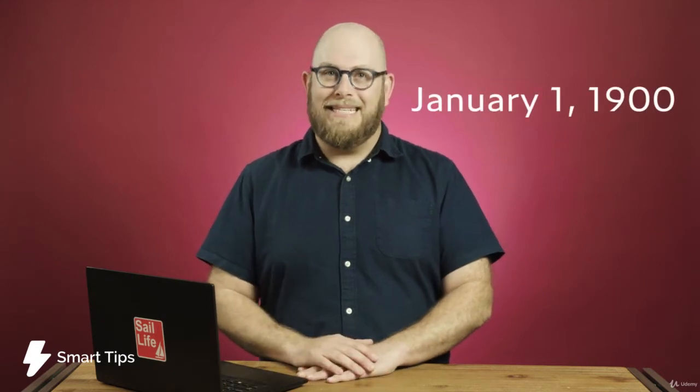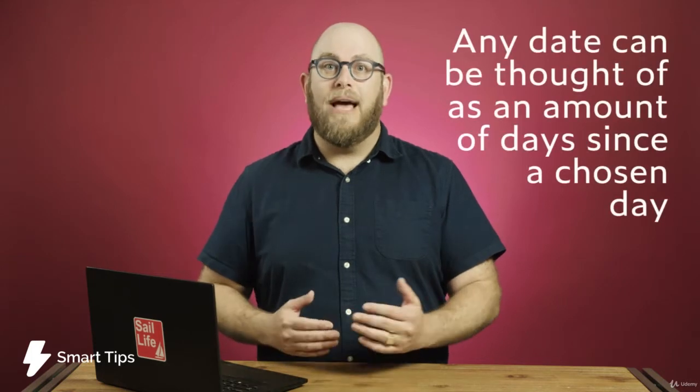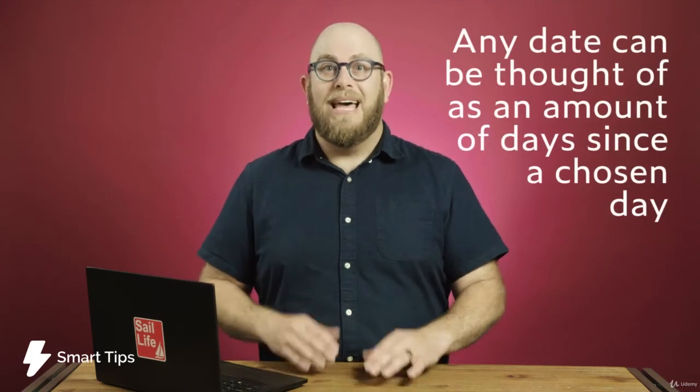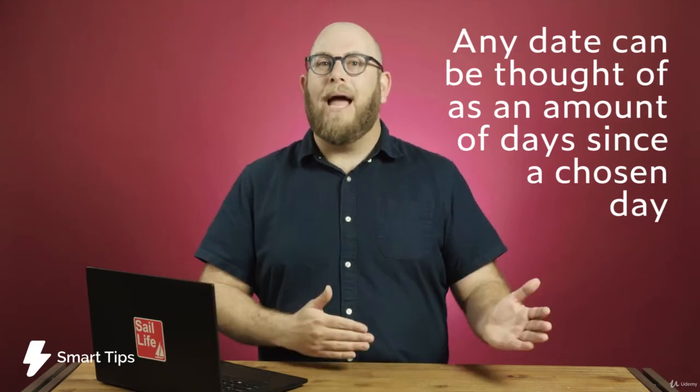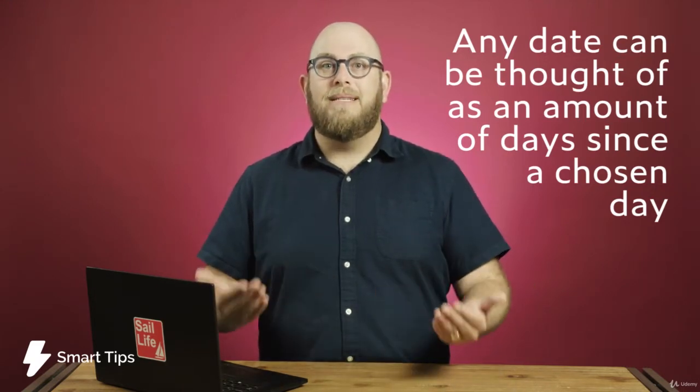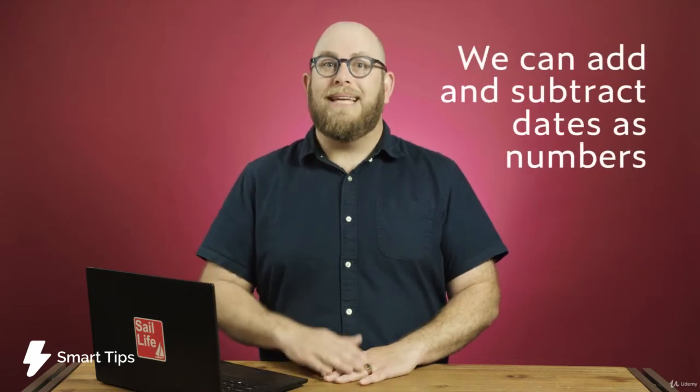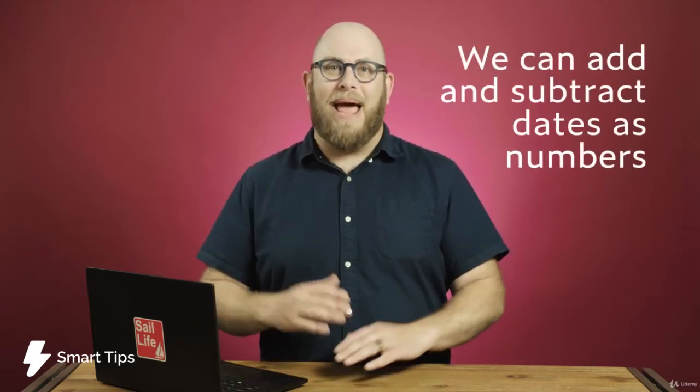January 1st, 1900. The brilliance of this little bit of programming is that as long as you aren't tracking dates from the 1800s, any two dates can be thought of as simply X number of days and Y number of days since a common day. Meaning you can treat dates as numbers, and we can add and subtract them.